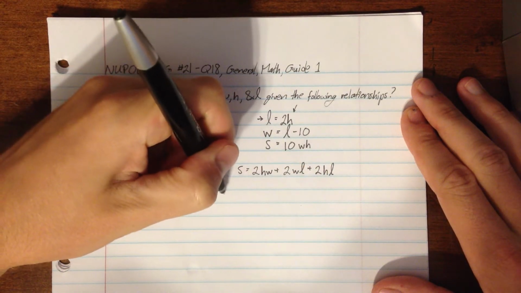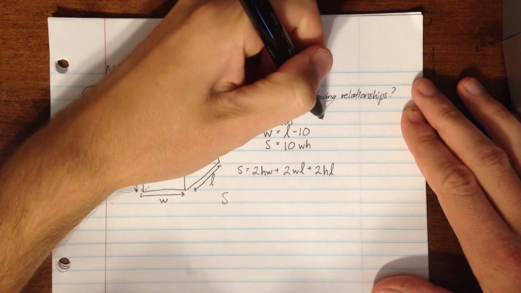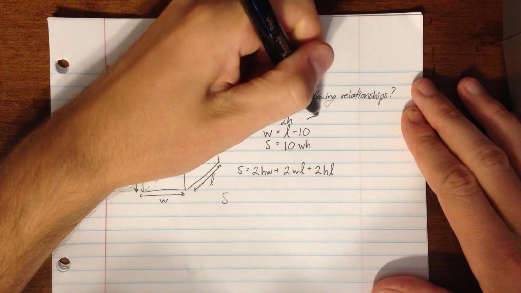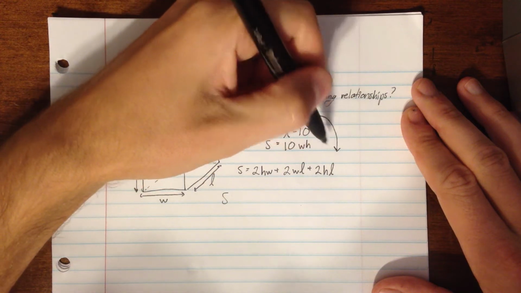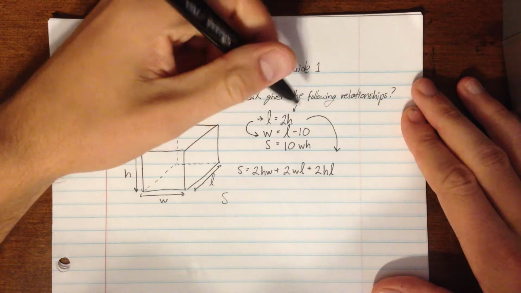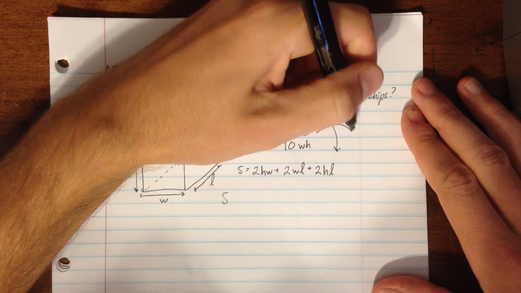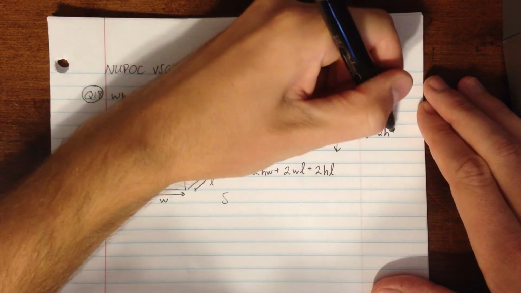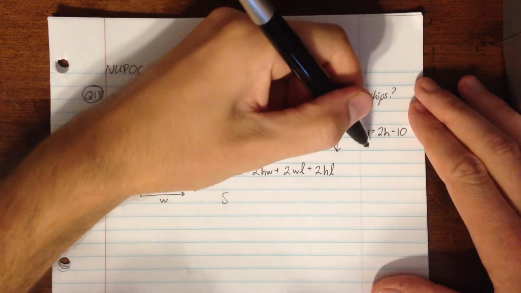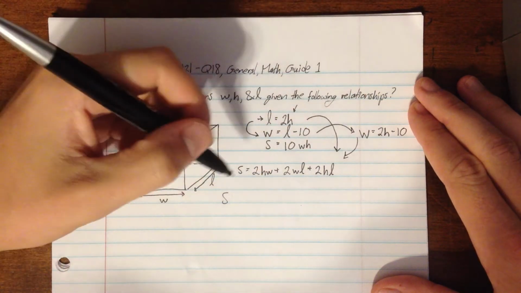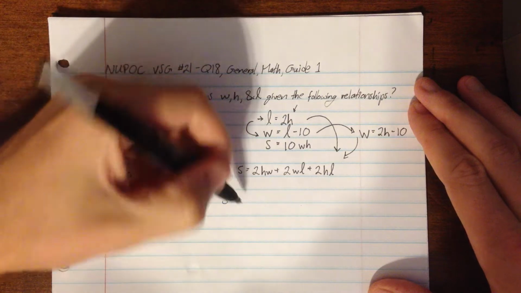Once we substitute in 2H for the L's, and we substitute this equation in here first, that's going to give us W equals 2H minus 10. Then we're going to sub this in for our W's in this equation, so we're going to have everything in terms of H.